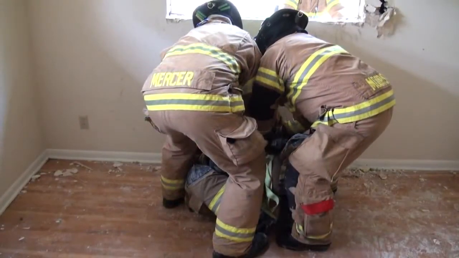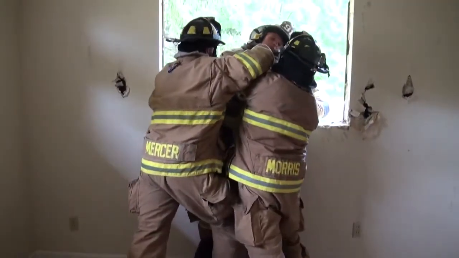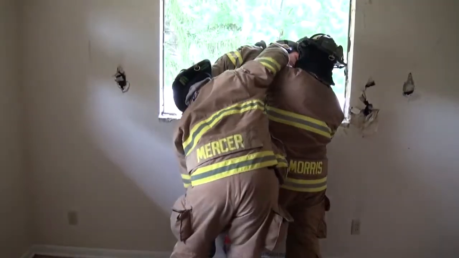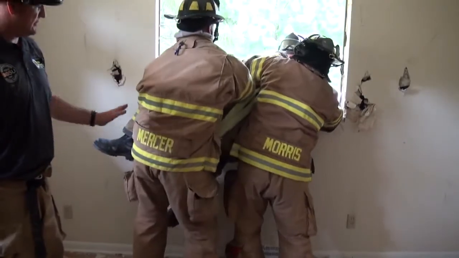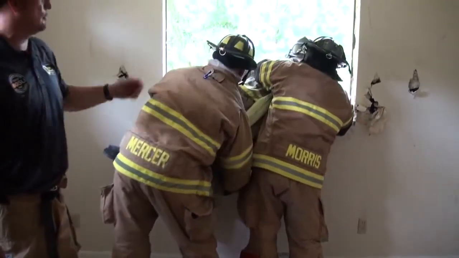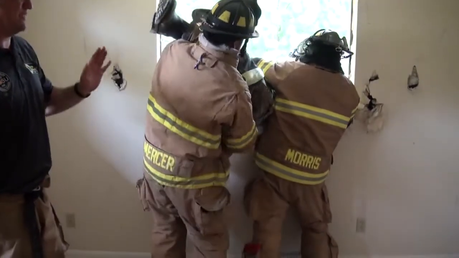You count up. Ready? Go. At this point, one rescuer keeps the victim's upper torso pinned on the fulcrum. The other rescuer works on lifting the lower torso. As soon as you get that victim going back the other direction, you're going to be okay.